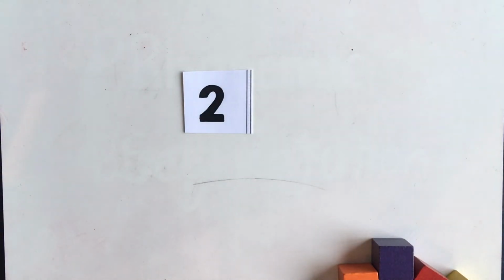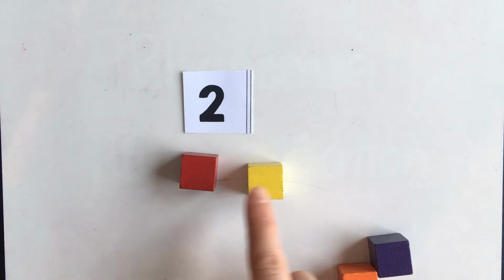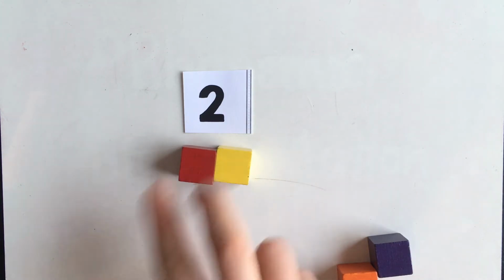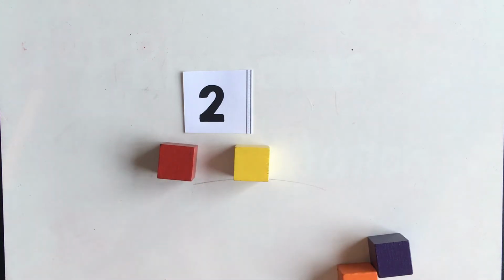Here's the number 2. Let's split it into its phonemes. T, ooh. T, ooh. 2. 2 has two phonemes. T, ooh.